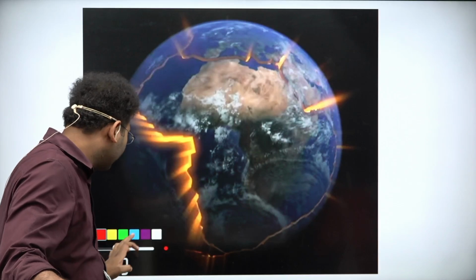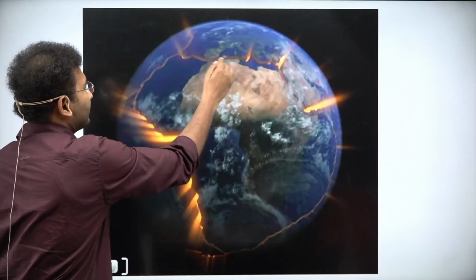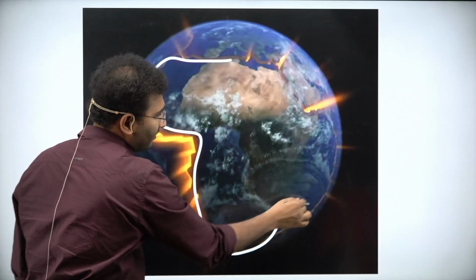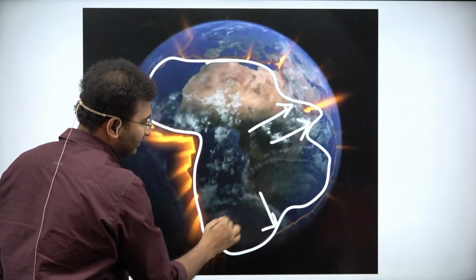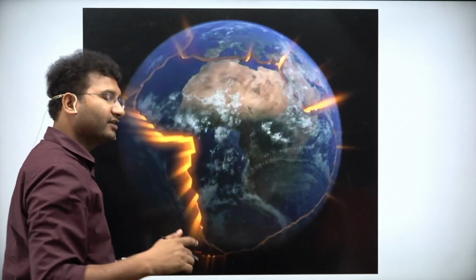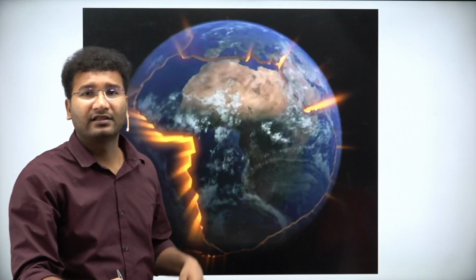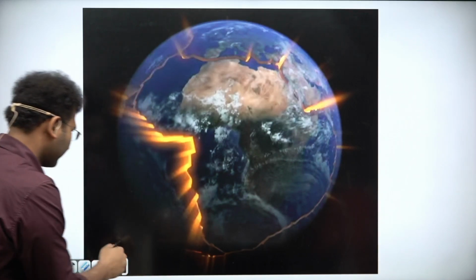Your entire Africa is a plate. Now this Africa can move in this direction, it can also move in this direction. Whatever the direction is depends upon the material that is rising from the interior of the earth, right? Once you understand the various layers of the interior of the earth, then the further topics will become a little easier for you, right? Okay.